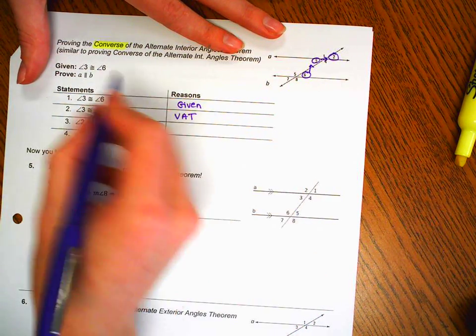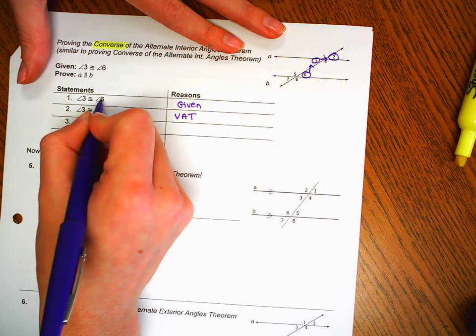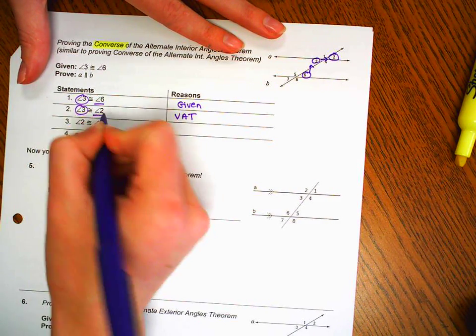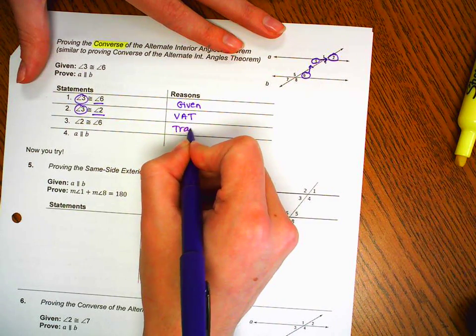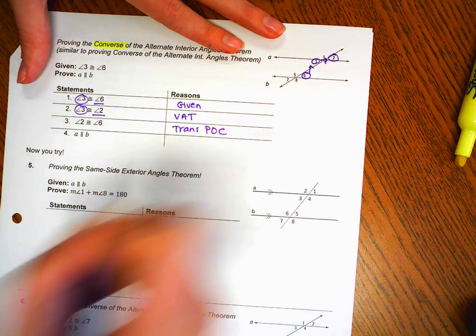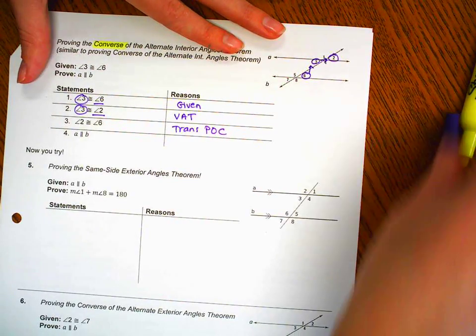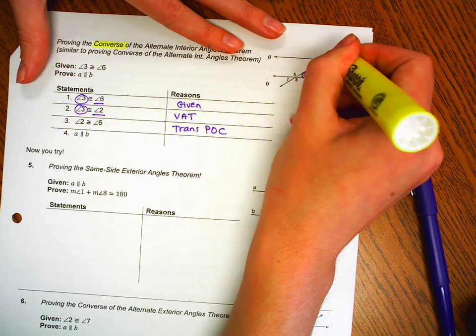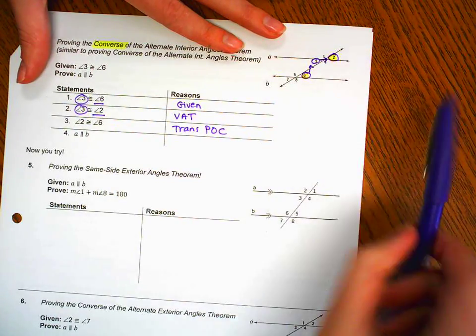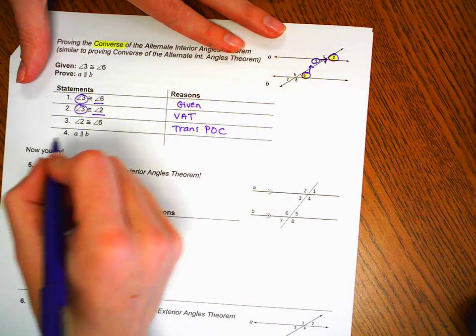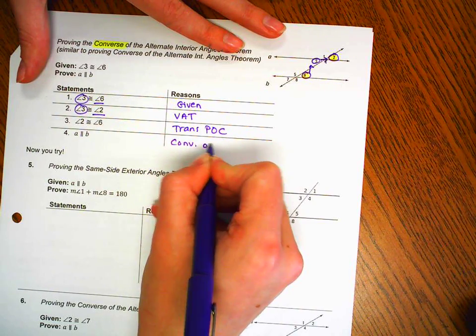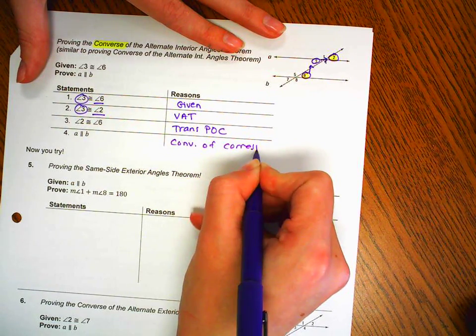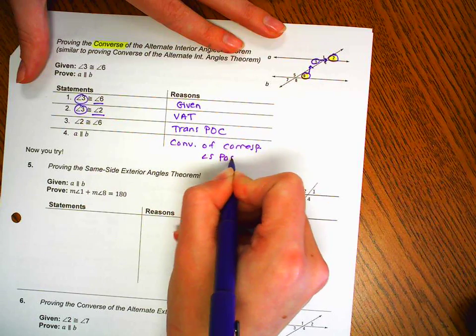Well, this is nice. I have that 3 is congruent to 6 and 3 is congruent to 2. That means these two have to be the same. That's my transitive property of congruence. Okay, we'll take a look. We now have that angle 2 is congruent to angle 6. That's a pair of corresponding angles. Since our corresponding angles are congruent, my lines will be parallel based on the converse of the corresponding angles postulate.